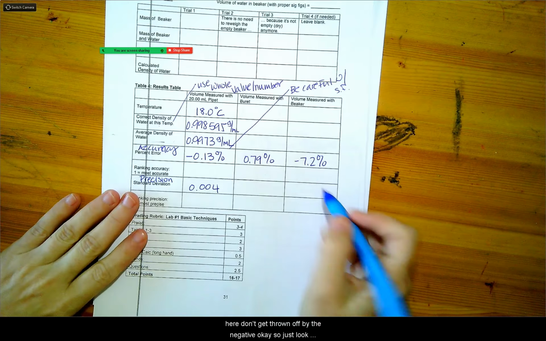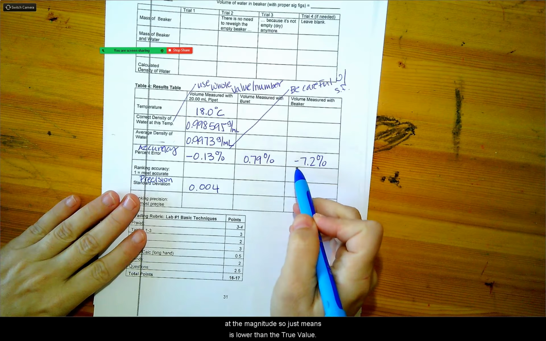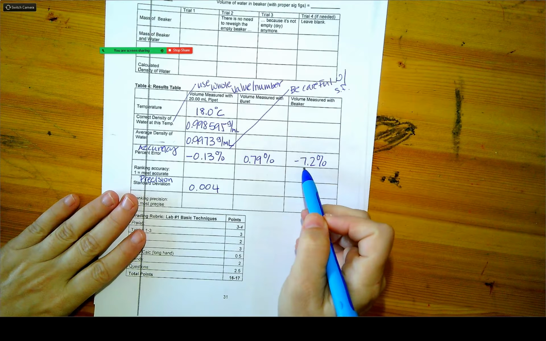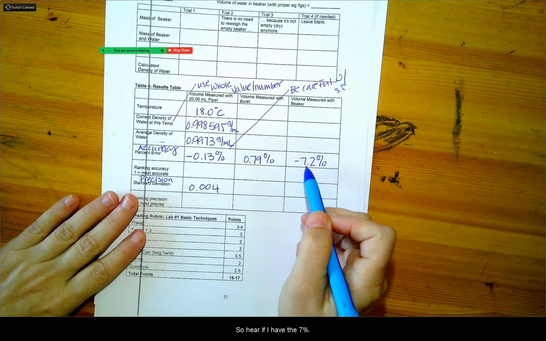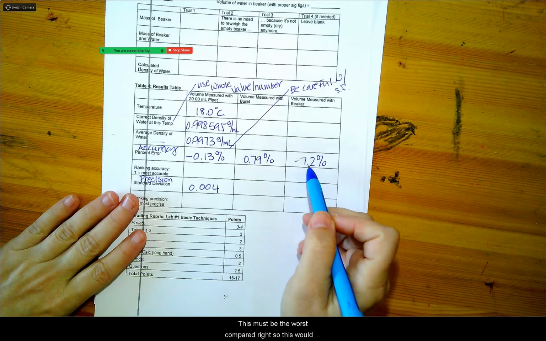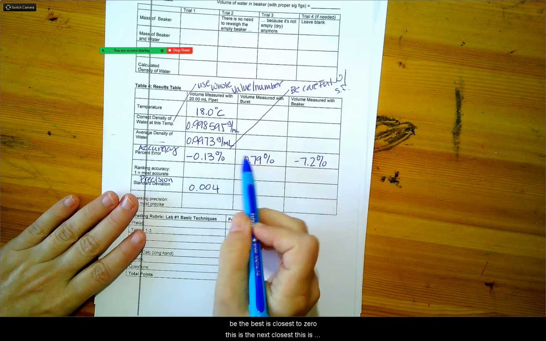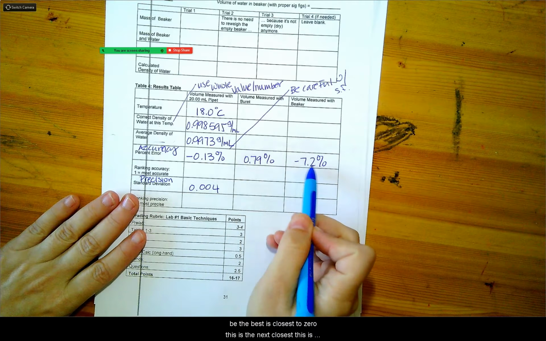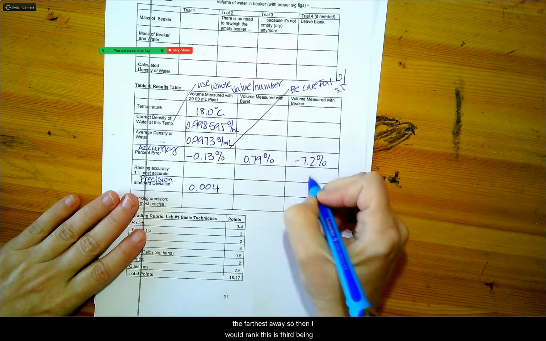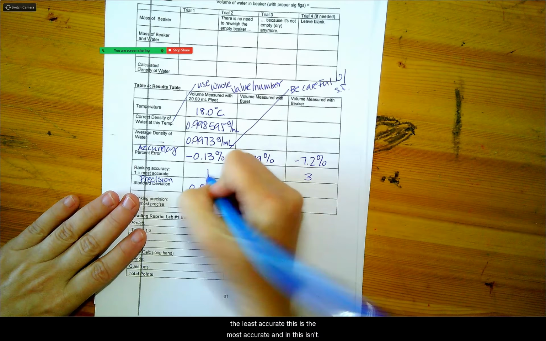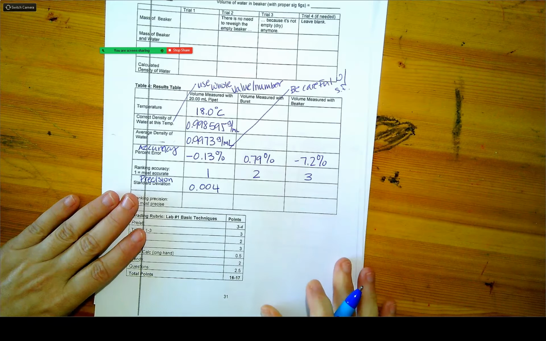But if we take a look here, don't get thrown off by the negative. Okay, so just look at the magnitude. So it just means it's lower than the true value. So here, if I have 7%, this must be the worst compared, right? So this would be the best, it's closest to 0. This is the next closest, this is the furthest away. So then I would rank this as third, being the least accurate. This is the most accurate, and then this is in the middle.